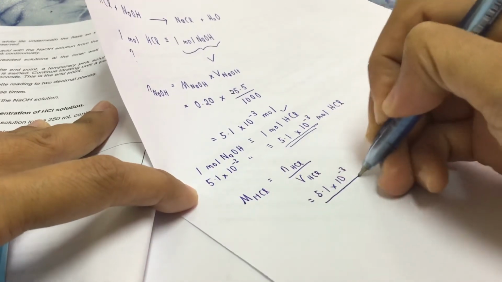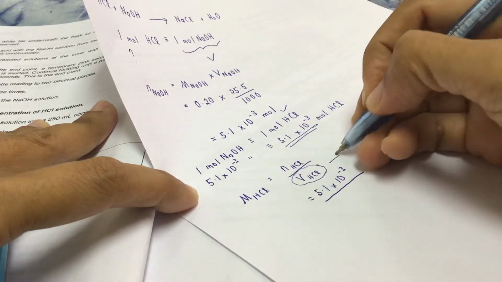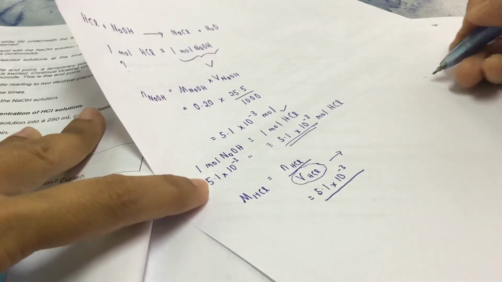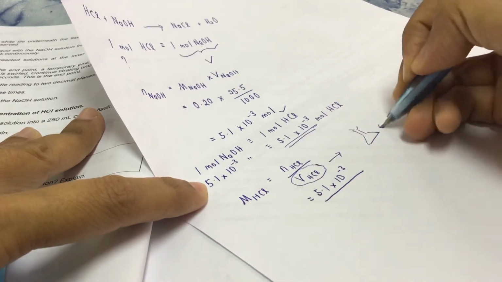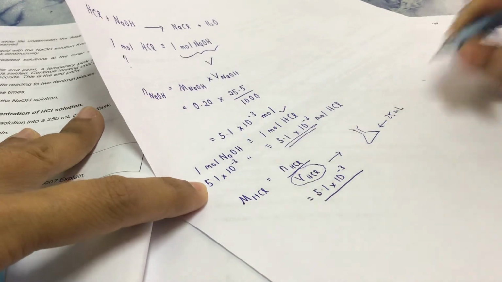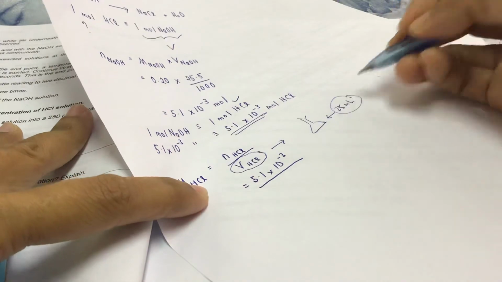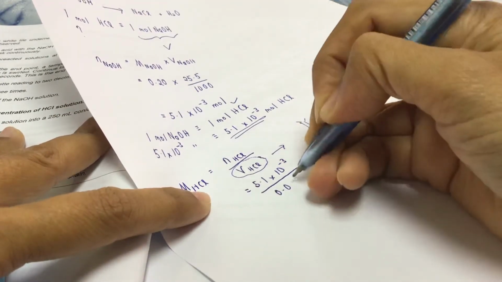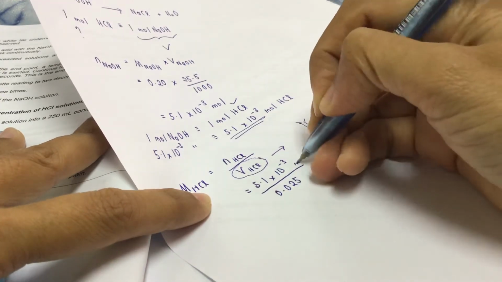Divide by the volume of HCl, ialah volume HCl yang kita pakai semasa experiment. During the experiment, this is the one that we put in the conical flask tu. The volume is 25 milliliters, so we have to change to liters. Dia jadi divide by 1000 lah, 0.025 liter.